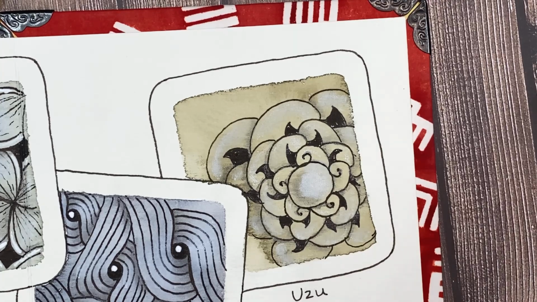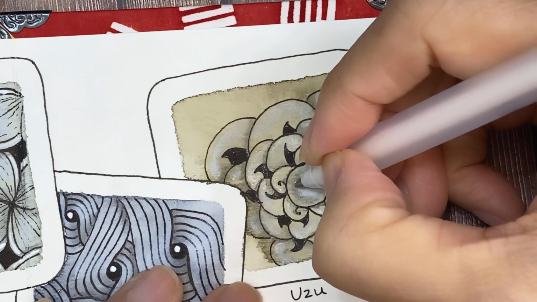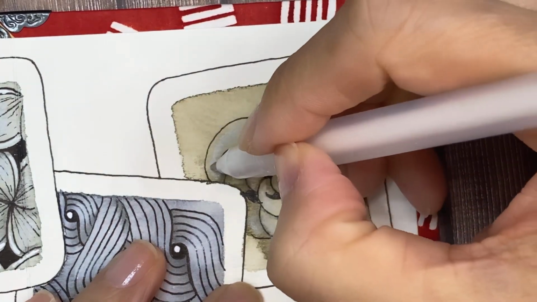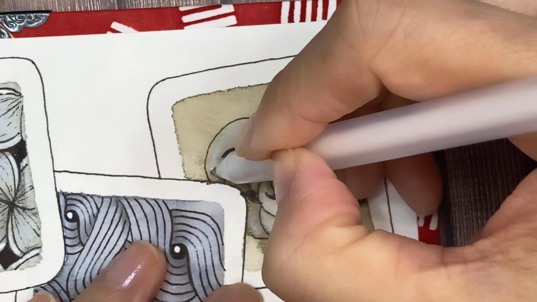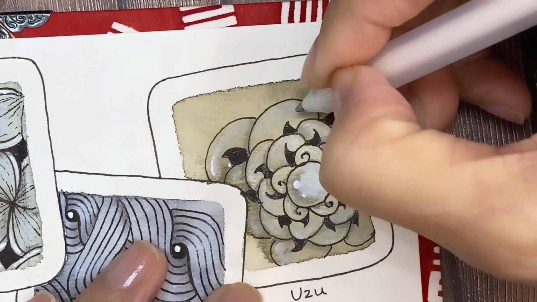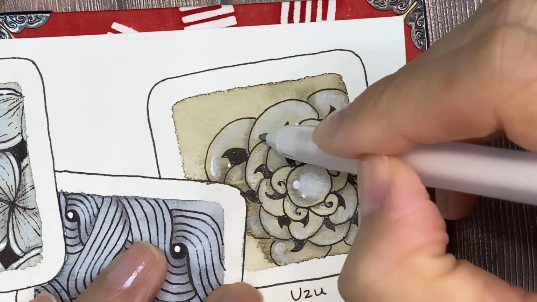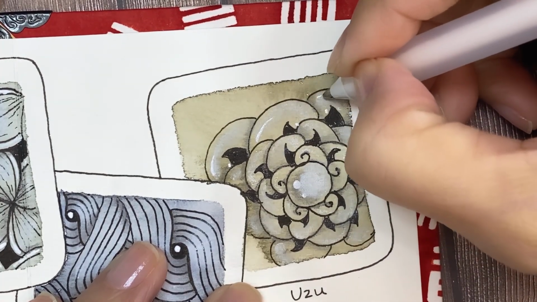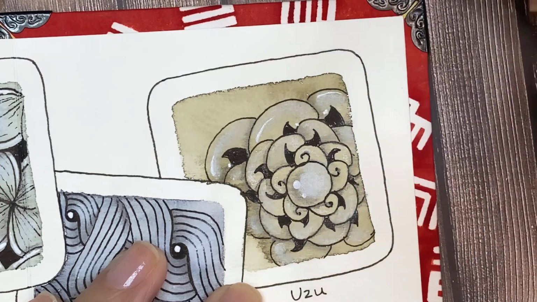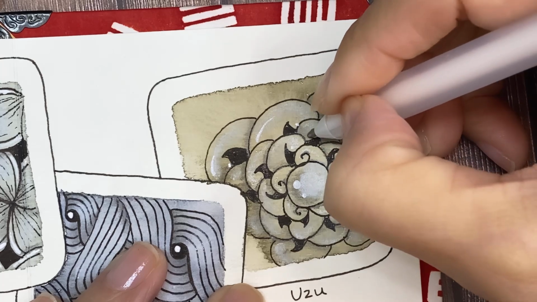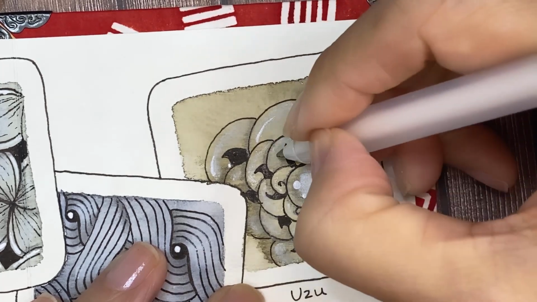So if you want to make this into a gem, I think that's going to be beautiful. I'll add a little bit of highlights here and there. And I'm treating these as if they are mucus.